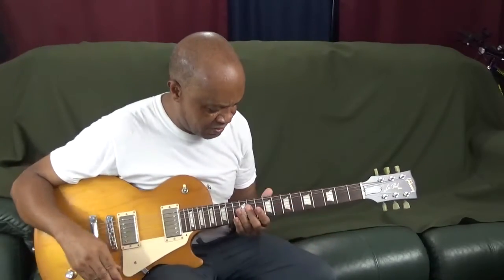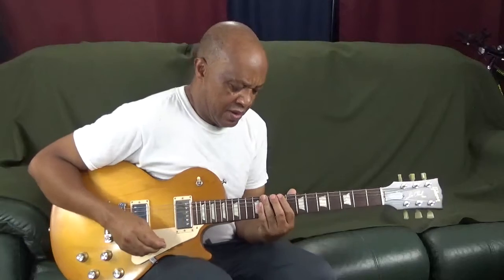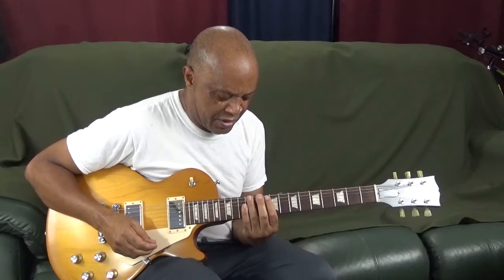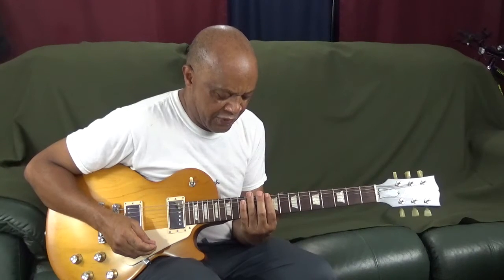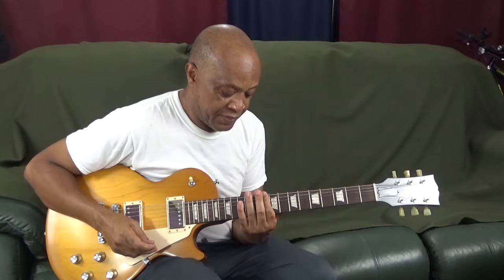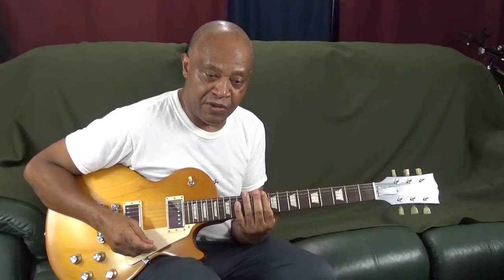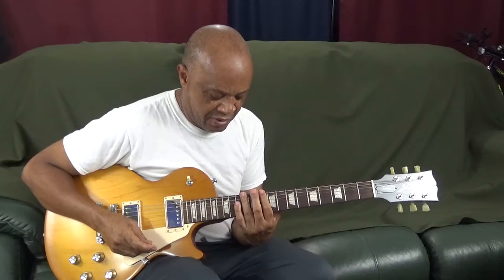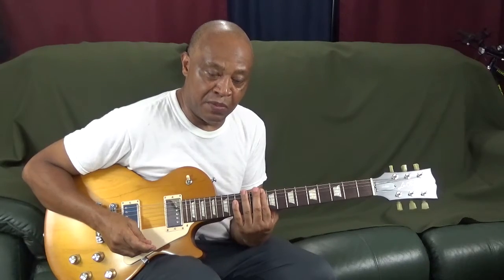For me, if I'm using the 10th fret with the root on the 6th string, that's the bottom of the shape. Some other people use it in reverse, but I like to use it this way.